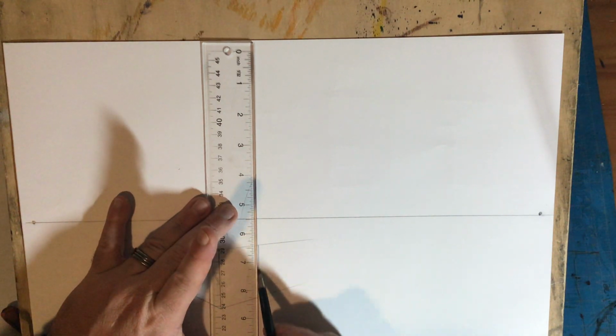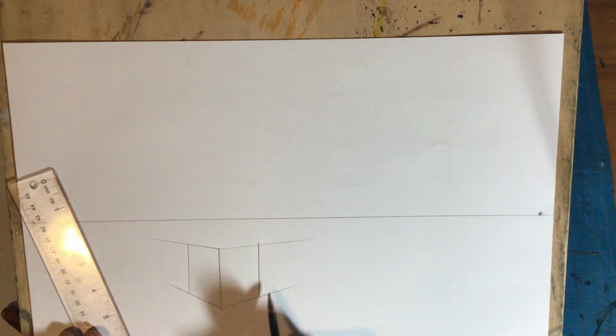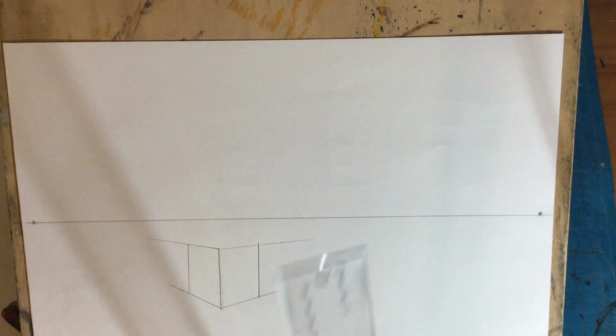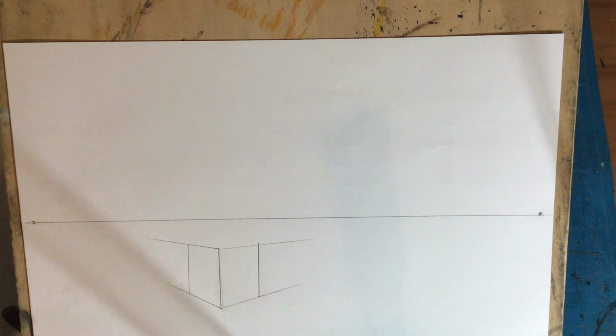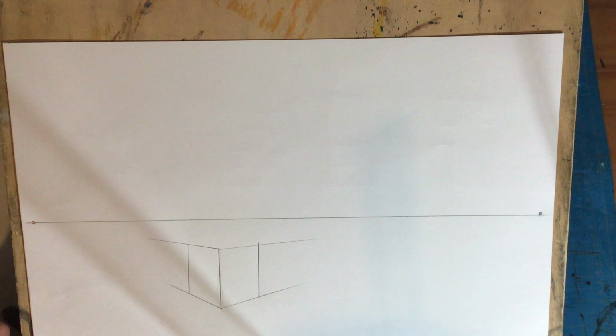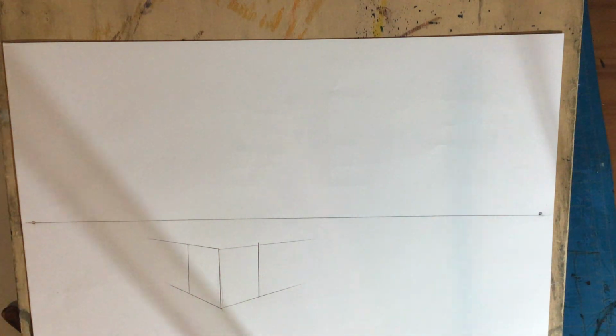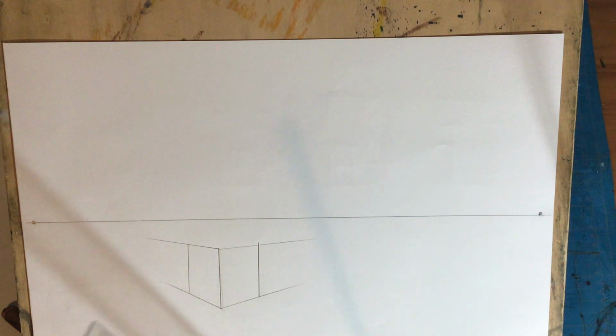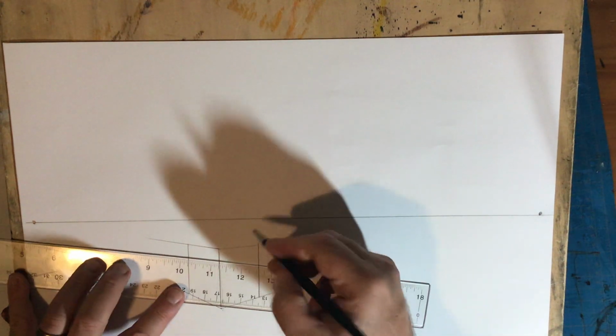The most mistakes that are made at this point are kids drawing their lines off of vertical. That's the biggest mistake a kid's going to make when doing this. It's going to look really weird and kind of truncated. It's just going to look really funny when you're done.